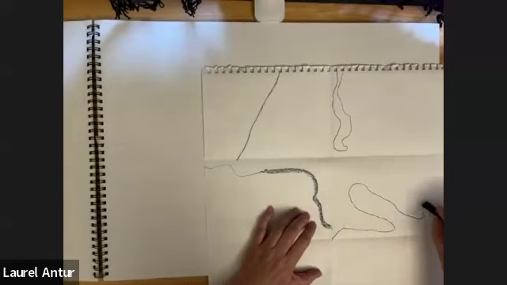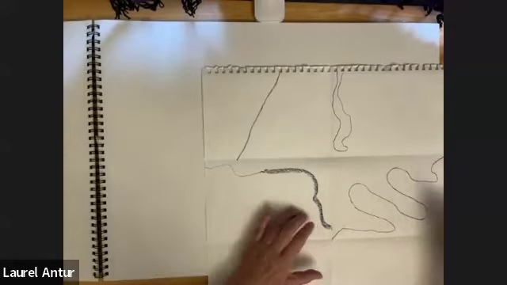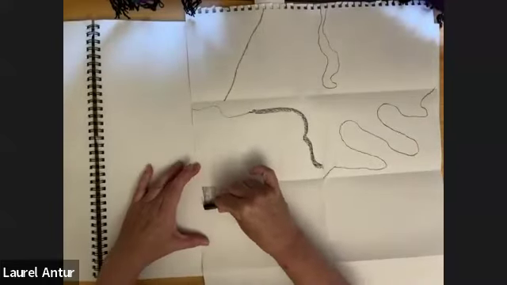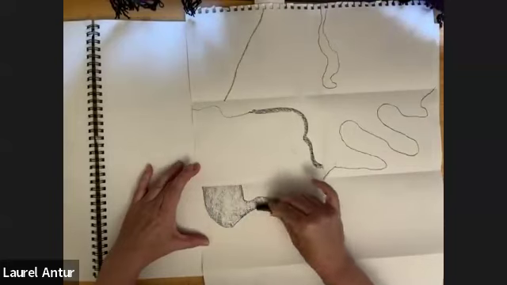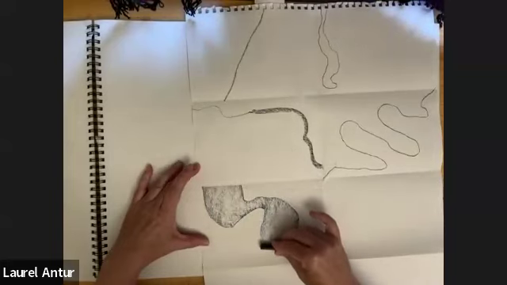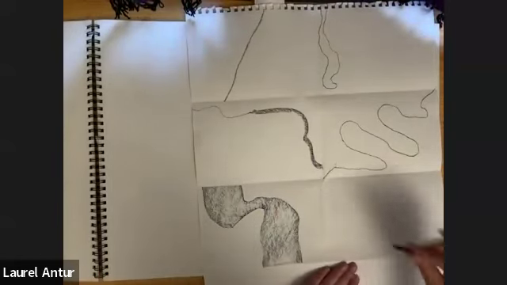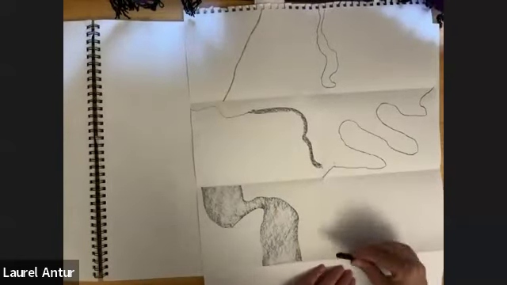And I don't know what I'm going to do until I start. I'm just using charcoal. I like that. I think I shall do more.